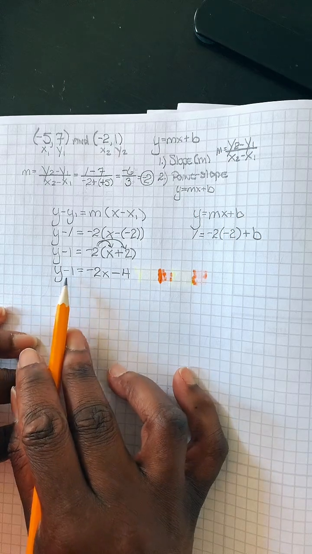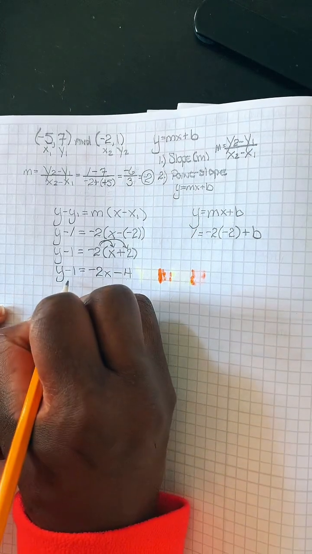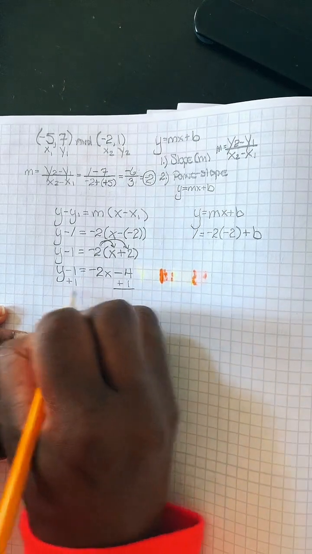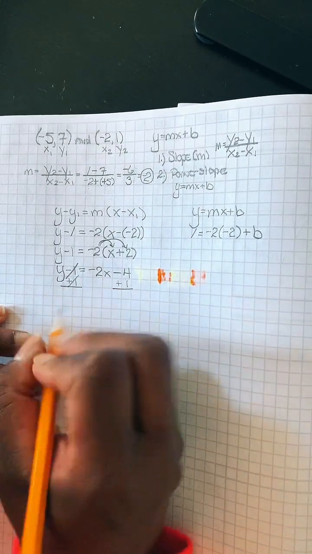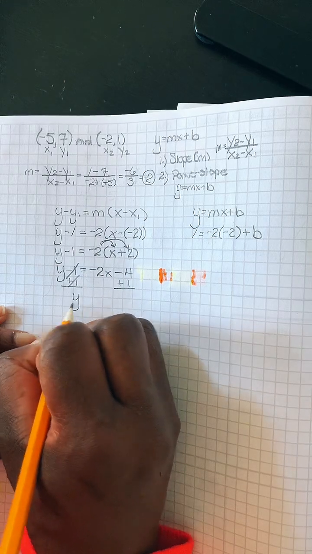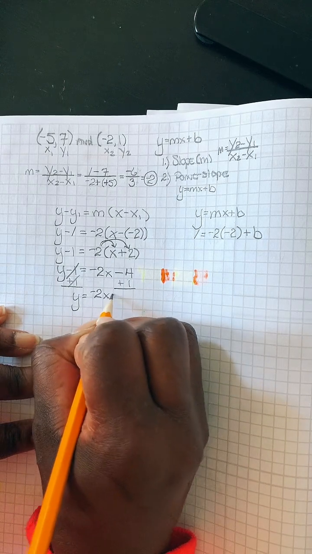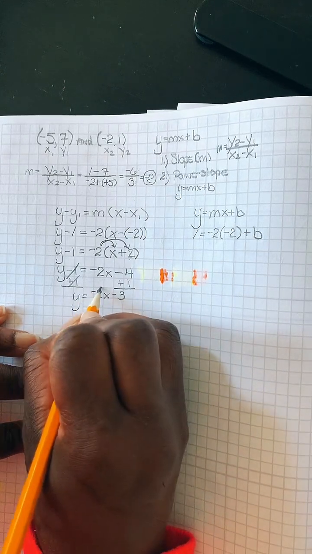So now I want to get y by itself. I'm going to add 1 to both sides. So I have y equals negative 2x minus 3.